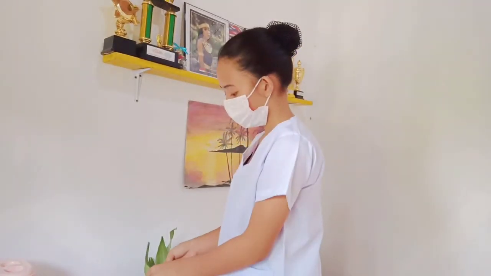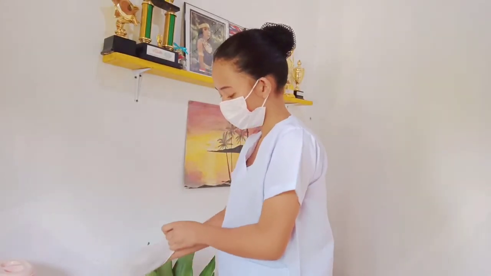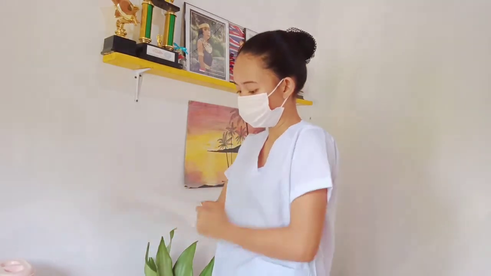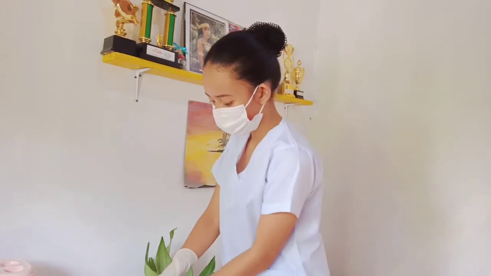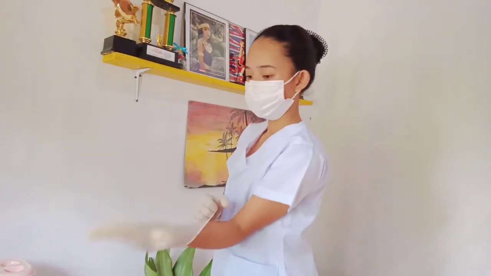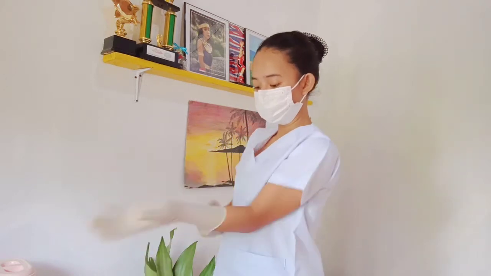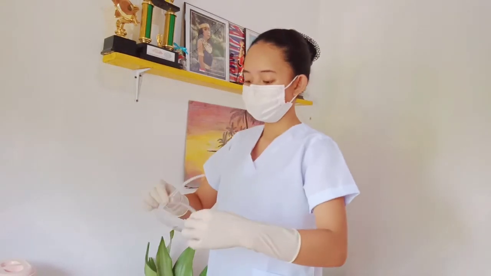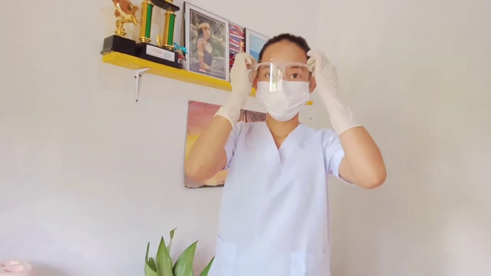And now, let's put on mask, face shield, and clean gloves. Place the waterproof pad and then the towel under the patient's cheek and chin.